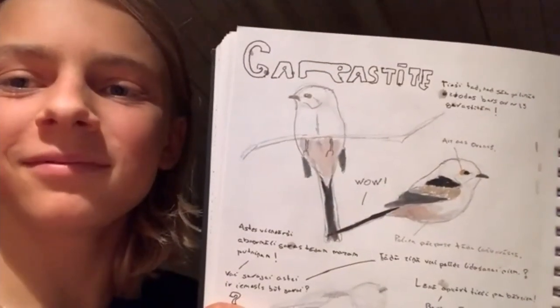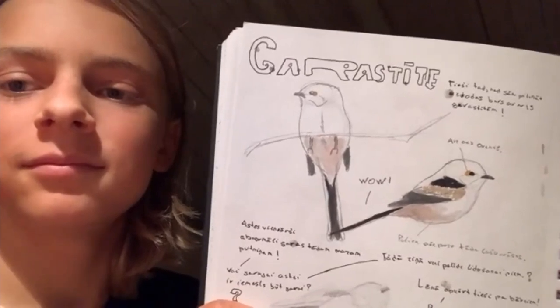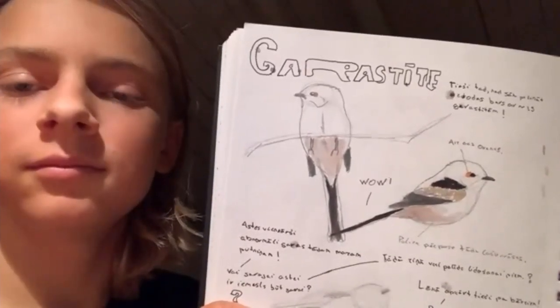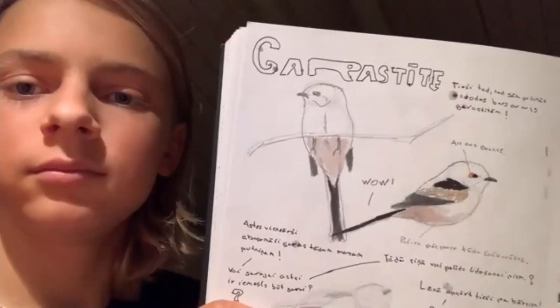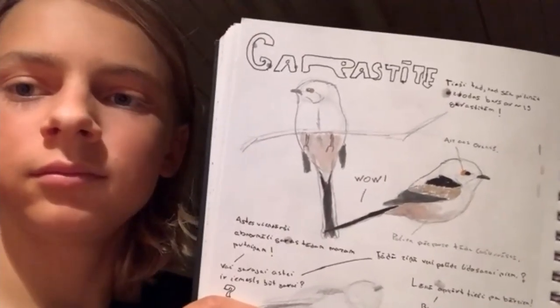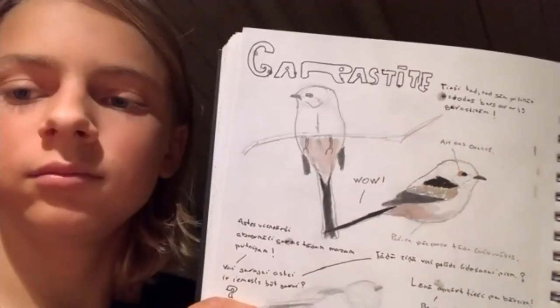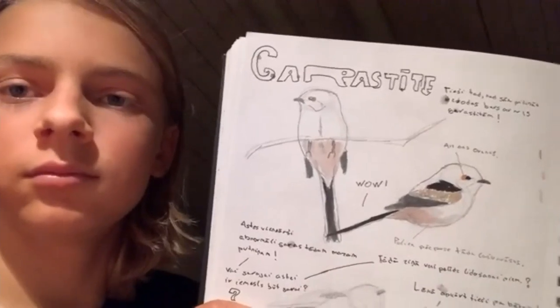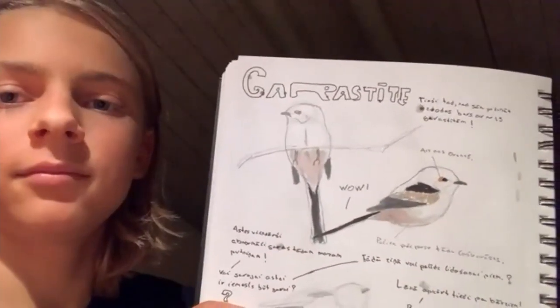And I also really like the way you are just suggesting the wing details and things on this. It's not overworked. This is sort of what you would really see from a distance, standing there with your binoculars. What a cool little animal.